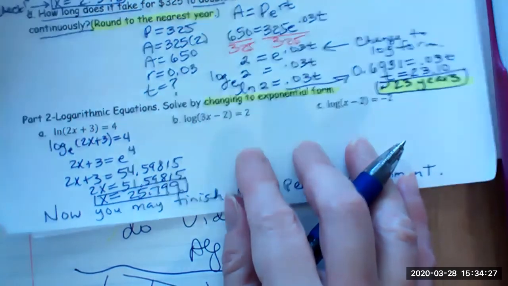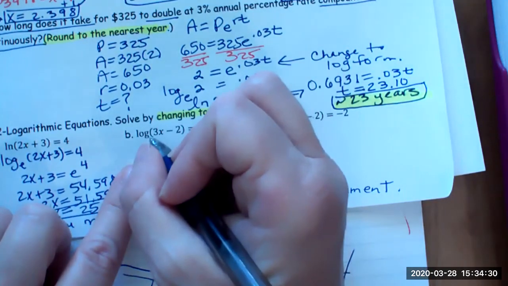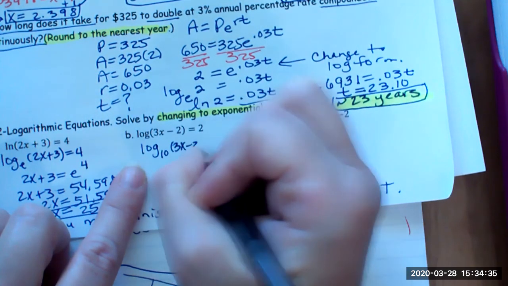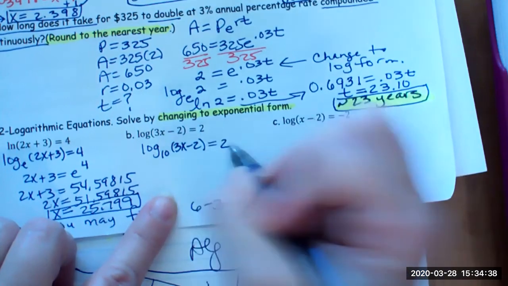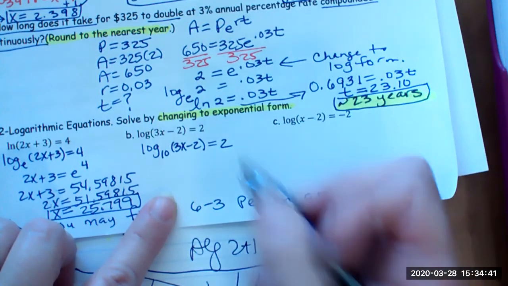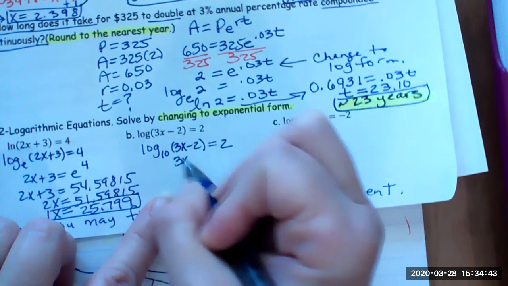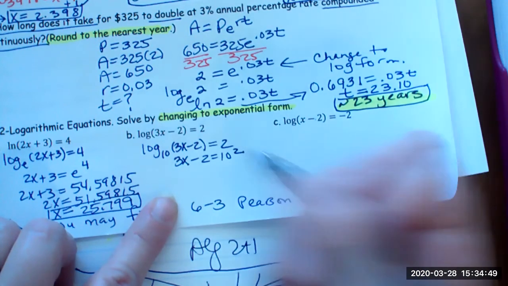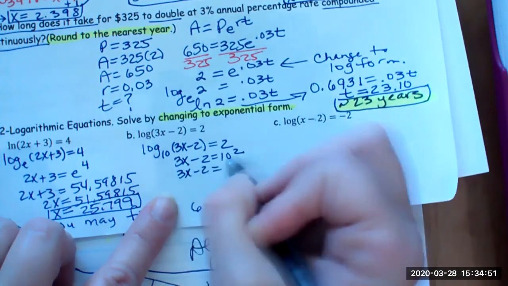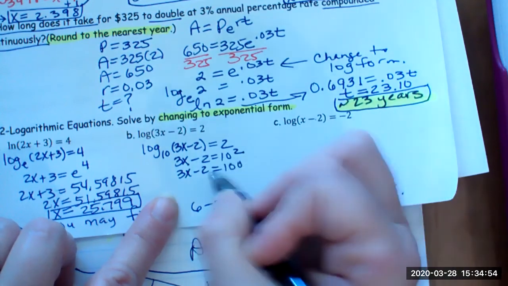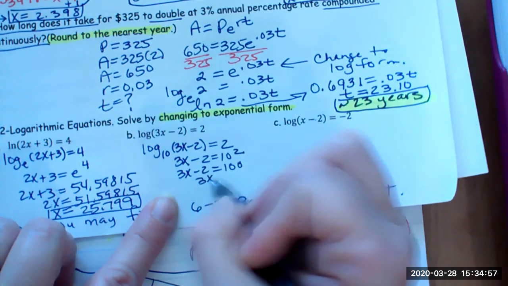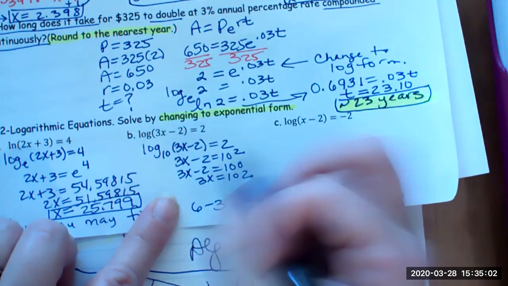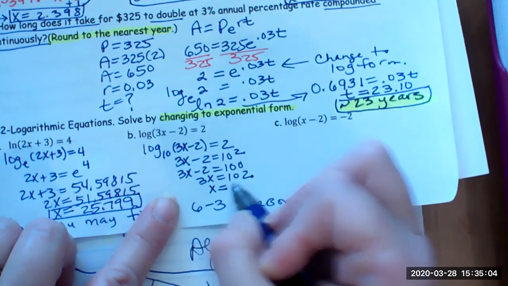Okay, 2 more, everybody. Stay with me. This one, we've got that understood base 10. Log base 10 of 3x minus 2 is equal to 2. I'm going to rewrite in exponential form. 3x minus 2 equals 10 squared. So 3x minus 2, this one's easy to do in our head, equals 100. Add 2. We'll get 3x equals 102. And this one actually divides in evenly, so we don't have to round. 102 divided by 3 gives us 34.